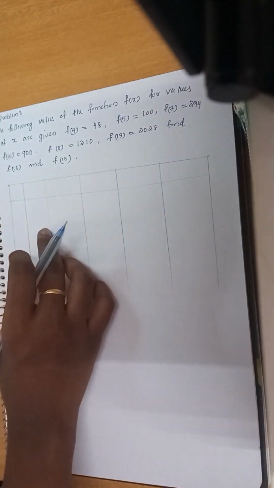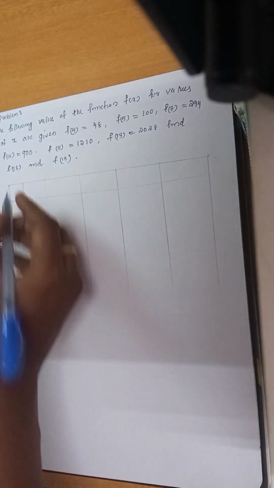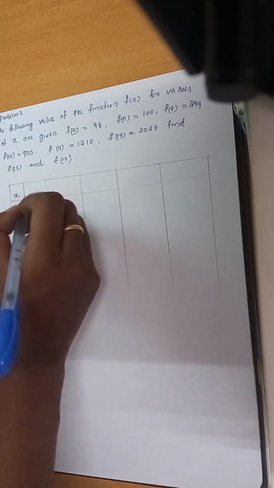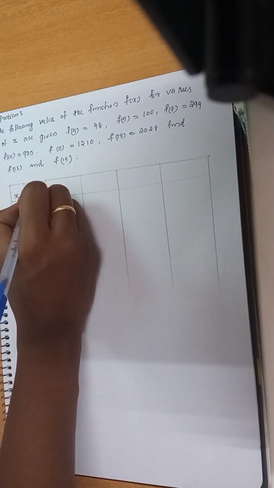So, in order to solve this problem, first of all, we have to construct the divided difference table. In the first column, we write the values of the variable x. Then the corresponding values of the function f of x are written in the second column.